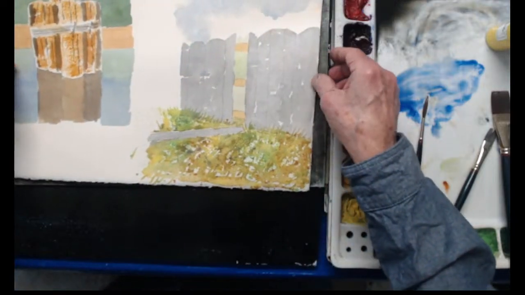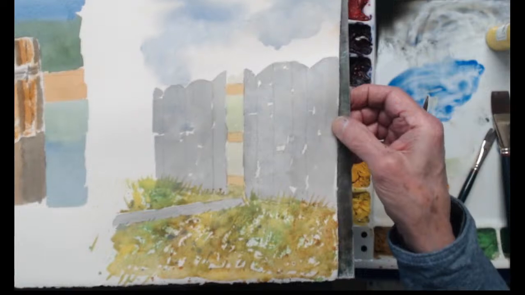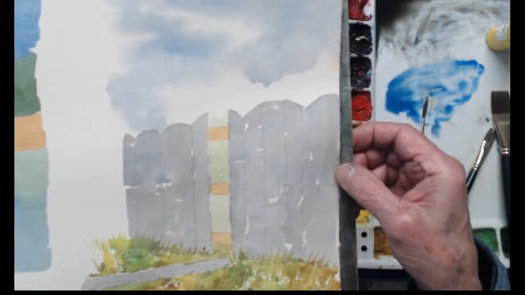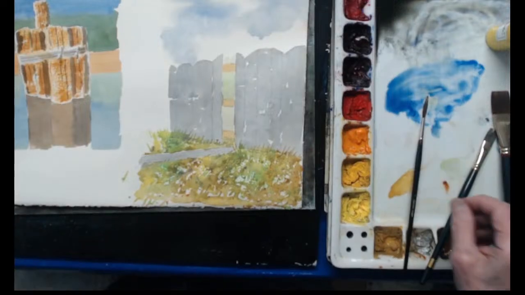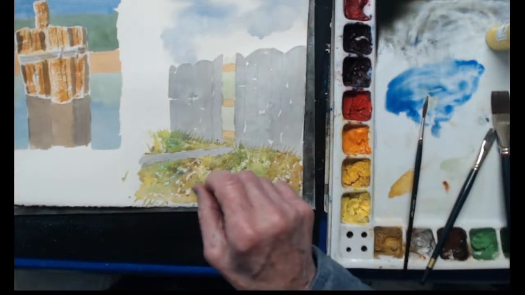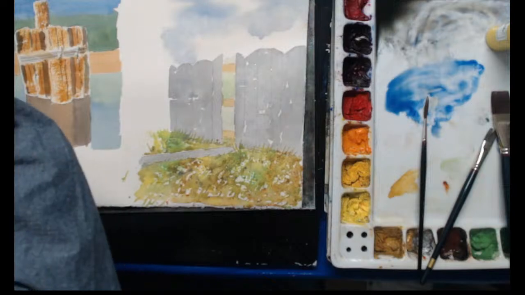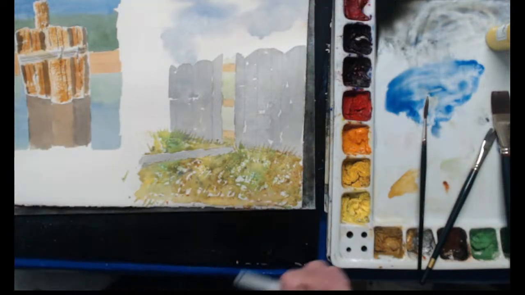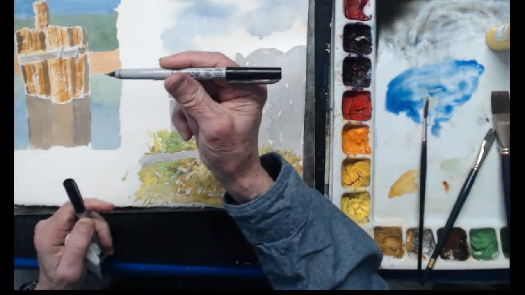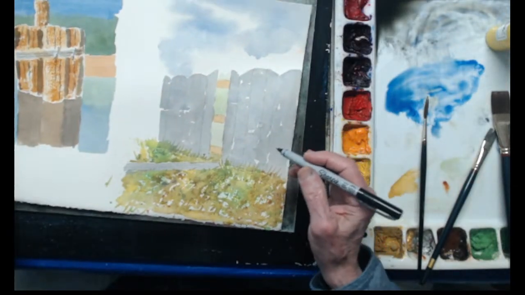All right, let me bring it up close so you can see that. That's a little wild one there. Okay, that's a demonstration of the... I didn't finish off what I wanted to do. What I'll do here now on the fence line itself, I'm going to use a Sharpie, which is permanent black ink, which is what I use a lot too.